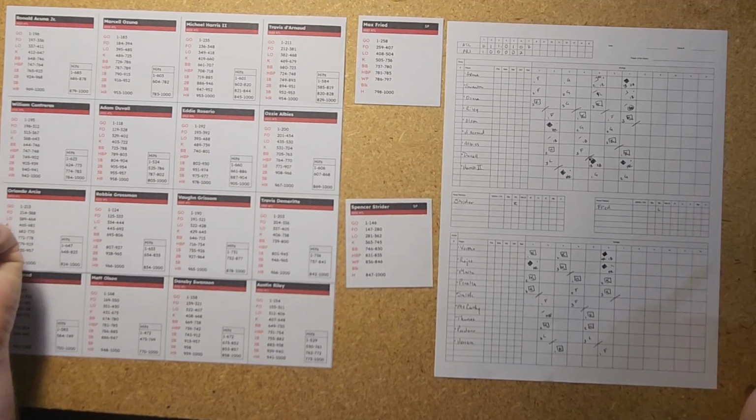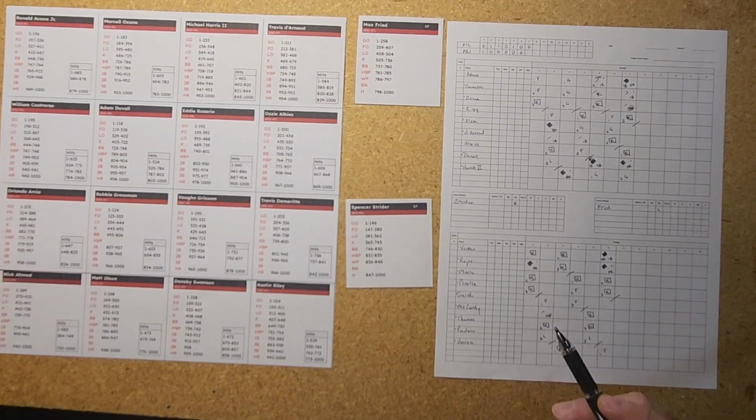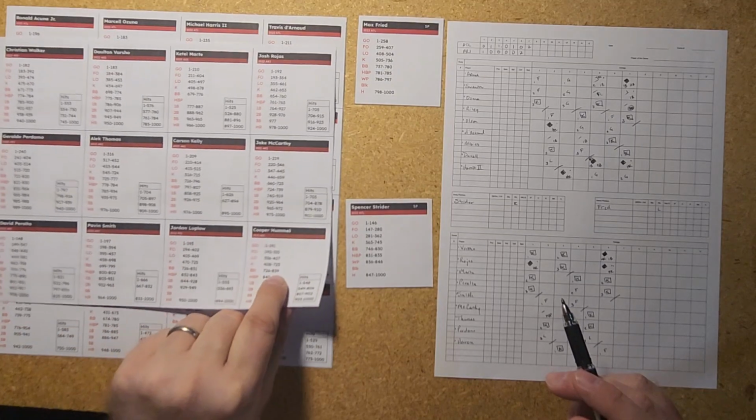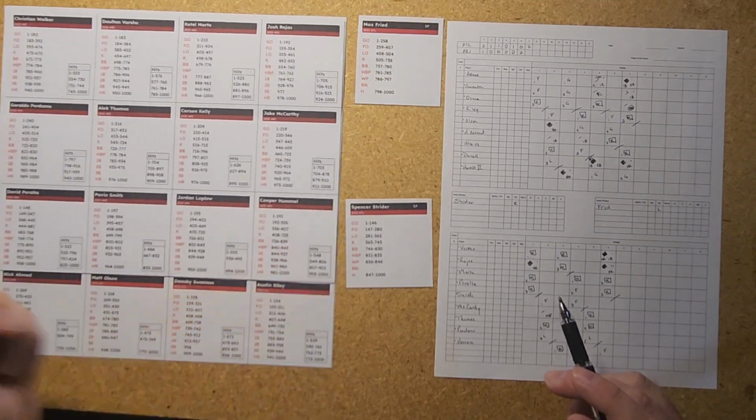So we head to the bottom of the 7th. It's going to be Smith, McCarthy, and Thomas. I have my players here.